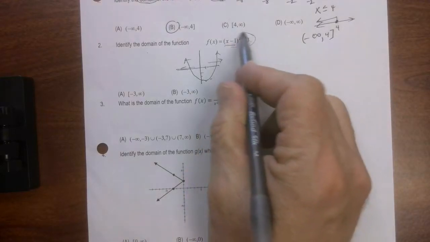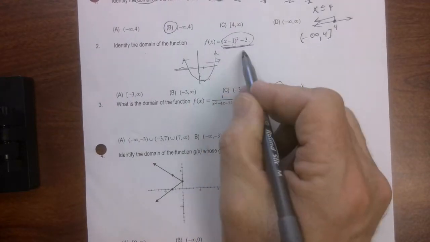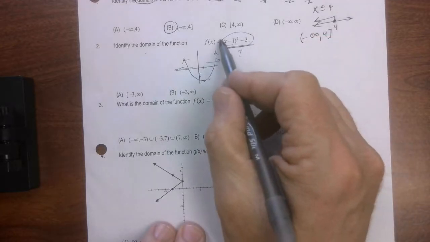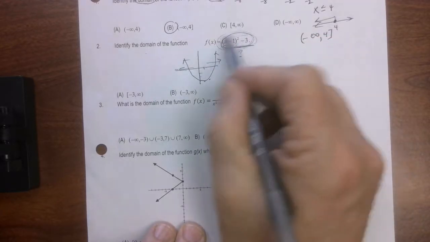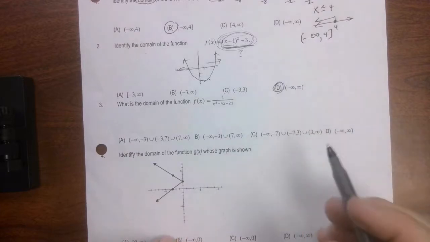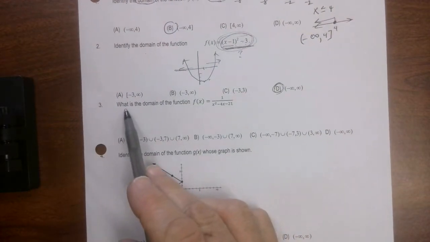The other way of looking at it is there's no zeros in the denominator, and there's no square roots, which means all real numbers for the domain, which also would give us letter D. Number 3, what's the domain of this?